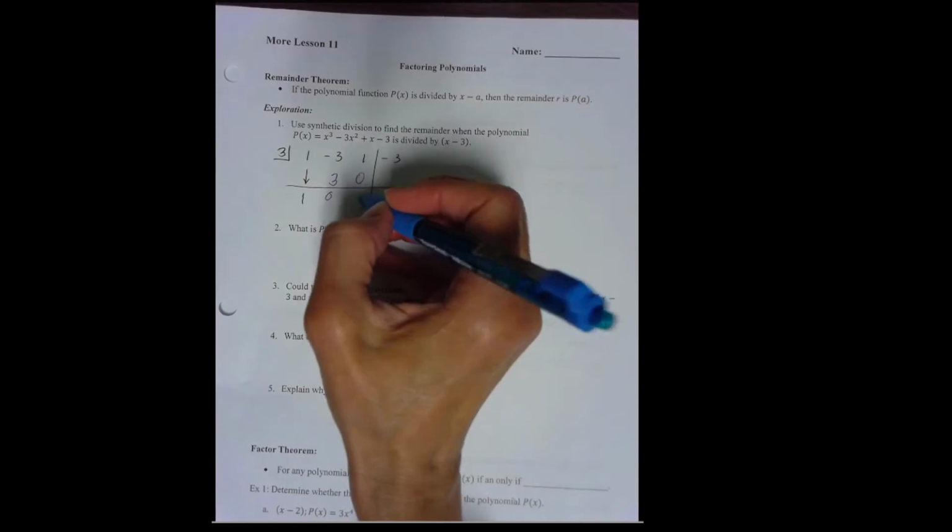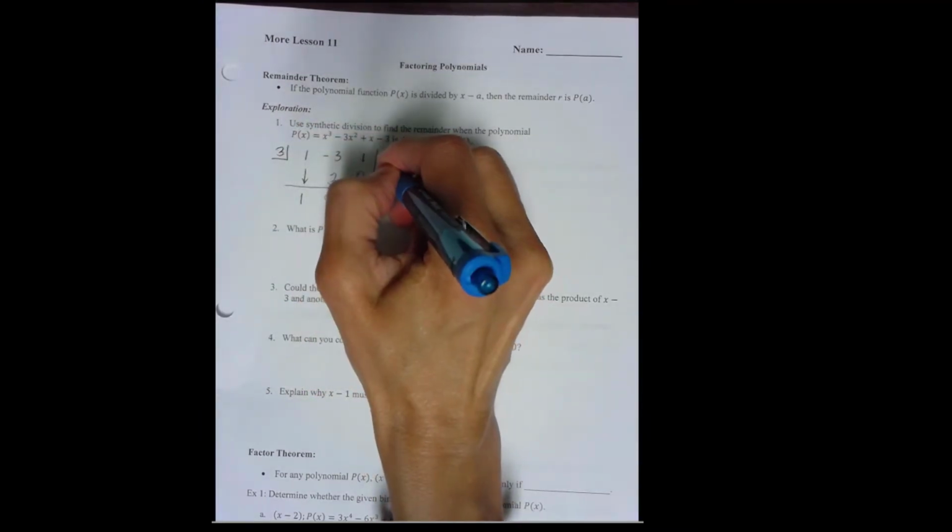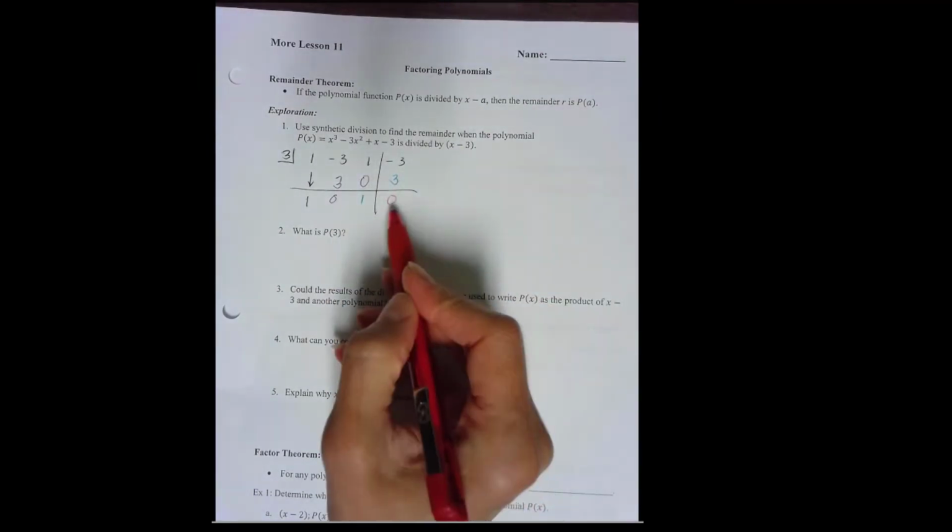Multiply, combine, multiply, and combine. Now the purpose of our box, we said, is so that the remainder will always be in this position, and so obviously this is evenly divisible because there's no remainder.